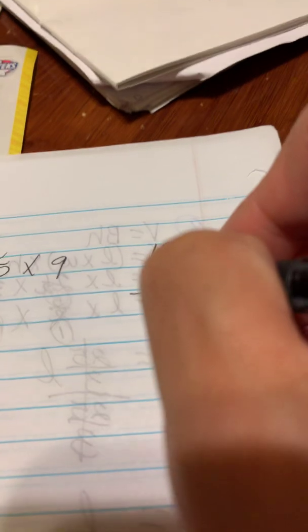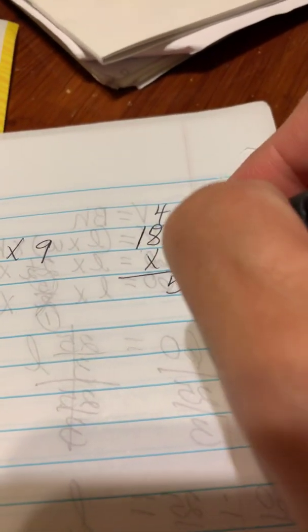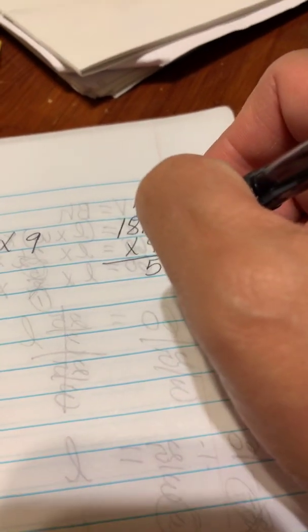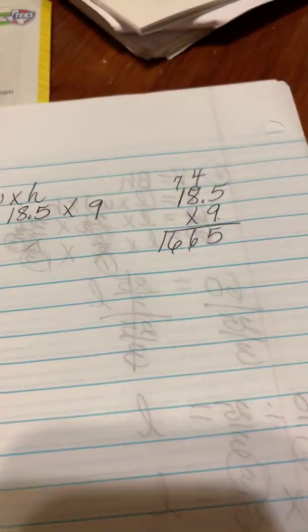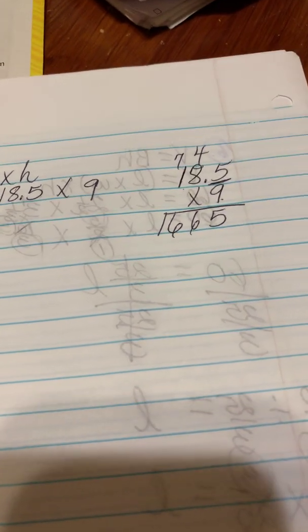So 5 times 9 is 45. 8 times 9 is 72, plus 4 would be 76. Carry the 7. 9 times 1 is 9, plus 7 would be 16. Now we have one decimal place in our problem. We're going to have one decimal place in our answer, always starting from the right. Okay, so we're going to put that over in our problem.